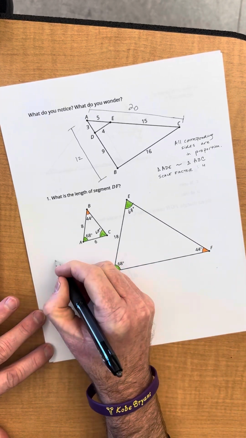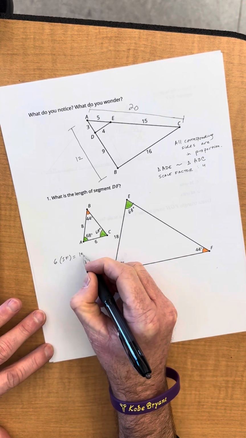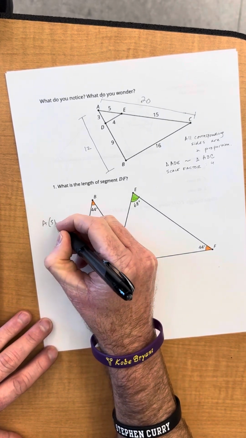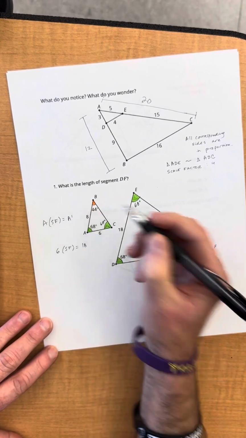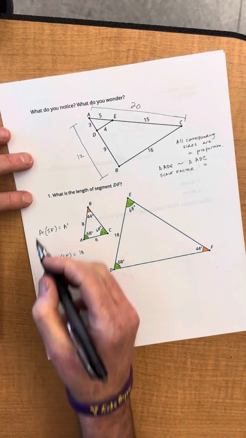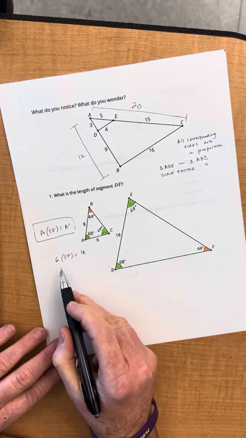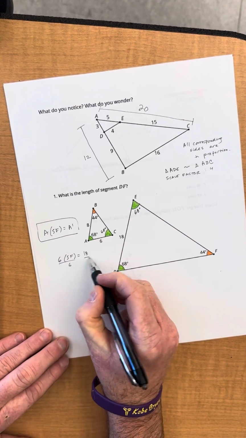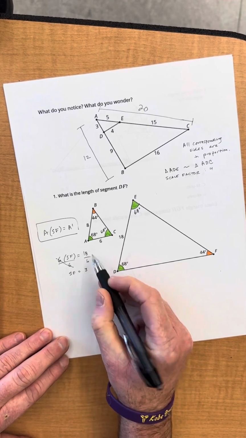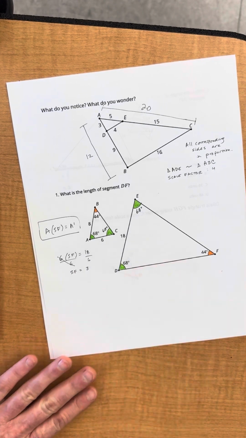So we've got 6 times the scale factor equals 18, right? Because that's our formula, A times scale factor equals A prime. We've been using that formula a ton. This is your big formula. So divide by 6, divide by 6, these cancel out. You find out that your scale factor equals 3, 18 divided by 6. So 6 times 3 gives you 18.